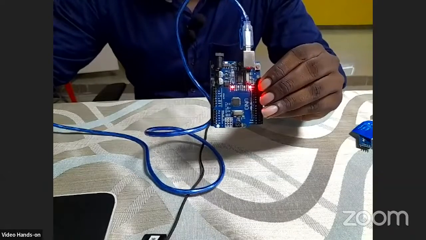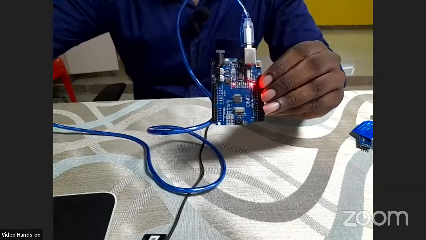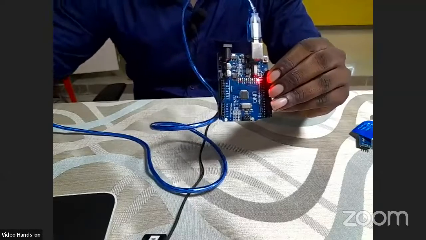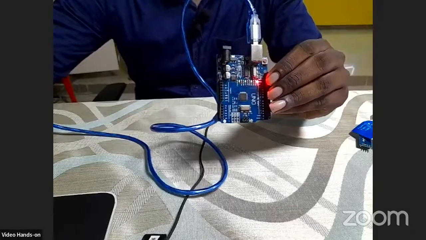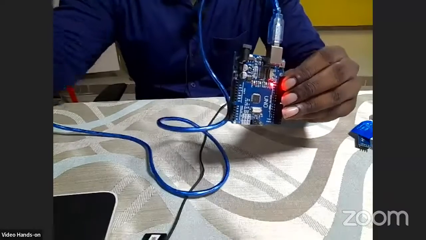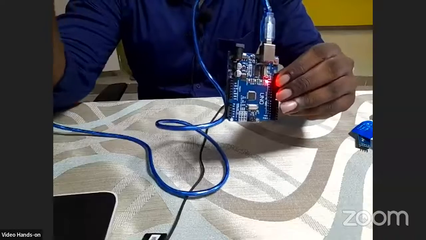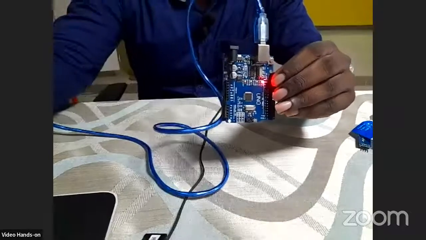Delay function. Now let me change the delay. 500. 500 means 0.5 second. 1000 means milliseconds. 1000 milliseconds is 1 second. 500 milliseconds is half a second.